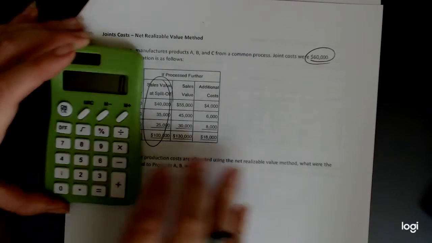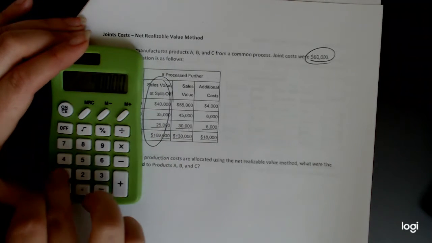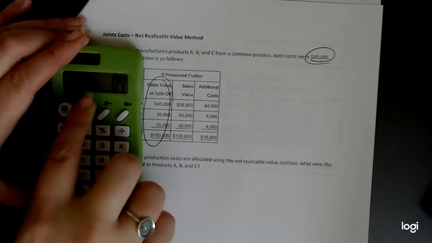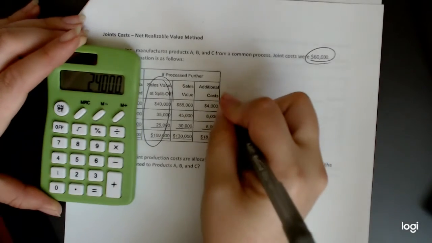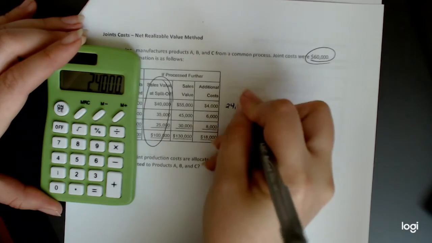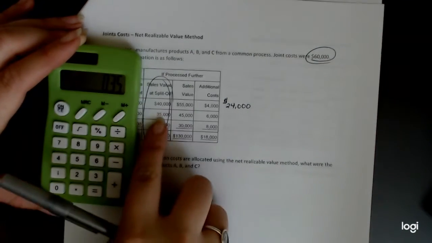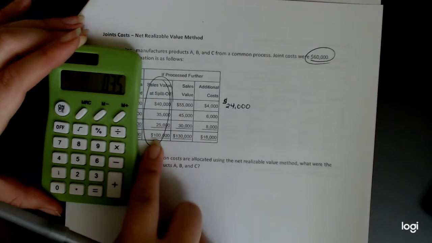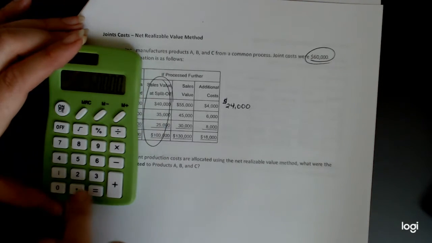So product A has 40,000 of those dollars. So that's 40% of the dollars times the 60,000 we're trying to allocate. So we're going to allocate 24,000 of the joint cost to product A. Product B is going to be 35% of those total sales dollars. So 35% of 60,000.